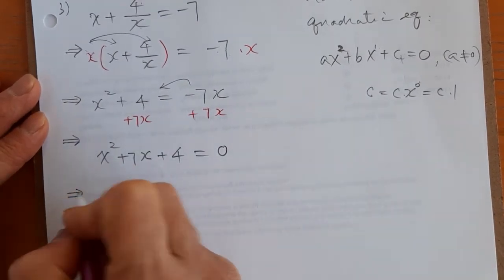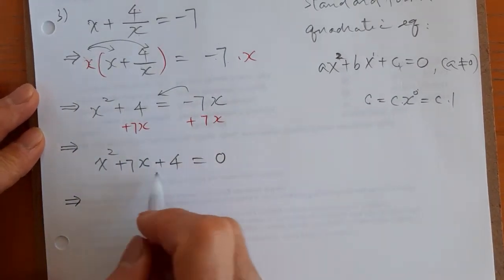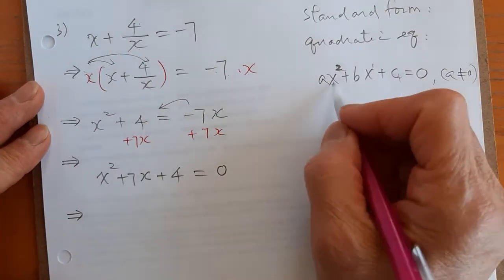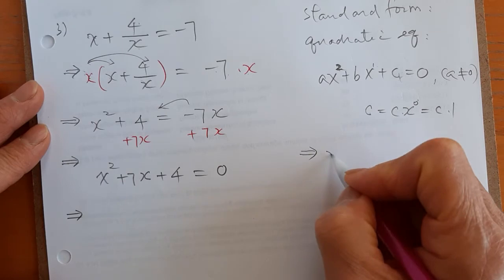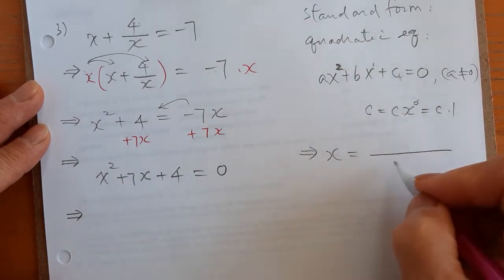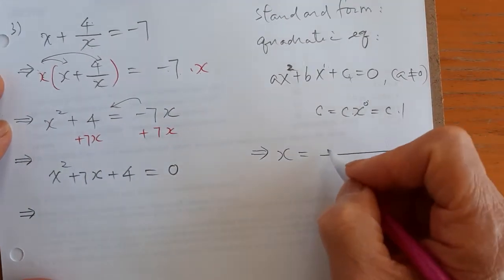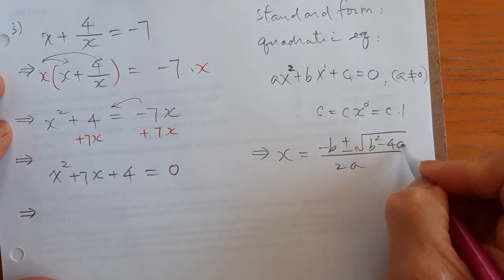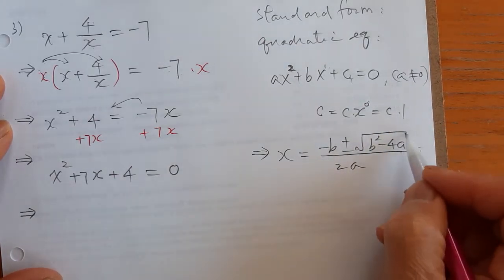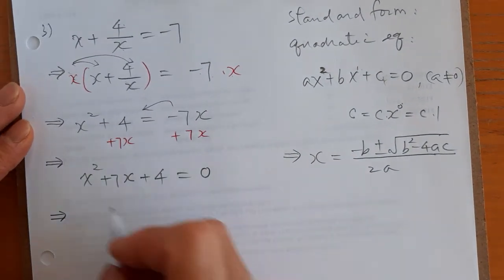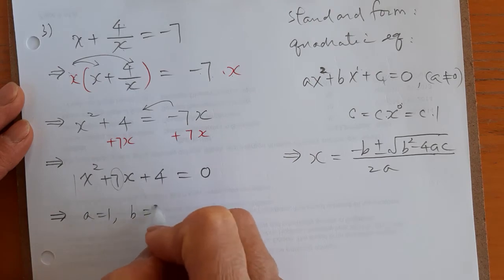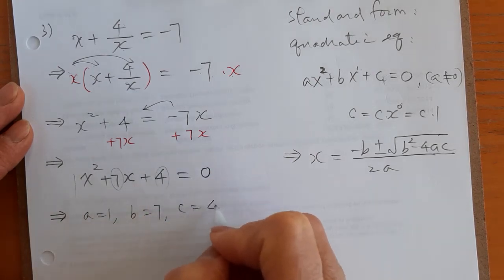Since we cannot factor this quadratic equation, we use the quadratic formula. The quadratic formula solution is x equals negative b plus or minus the square root of b squared minus 4ac, all over 2a. Here a is 1, b is 7, c is 4.